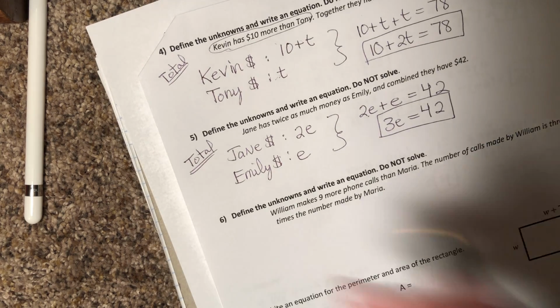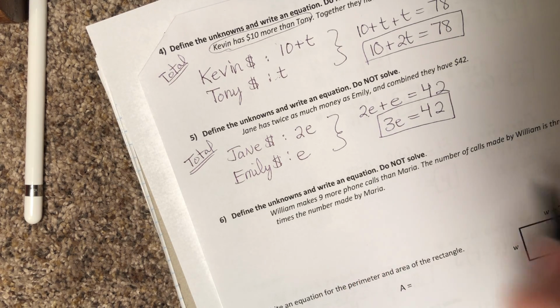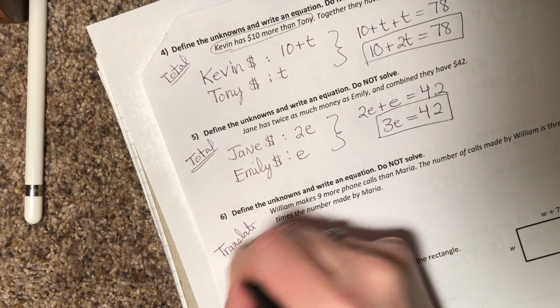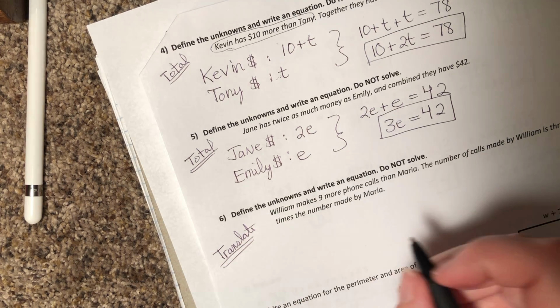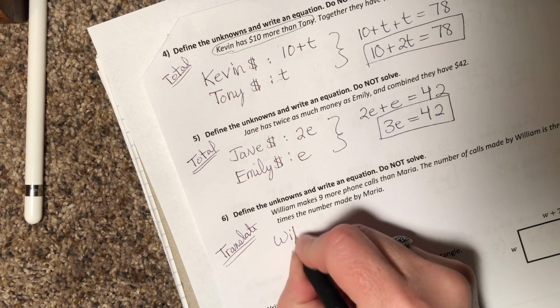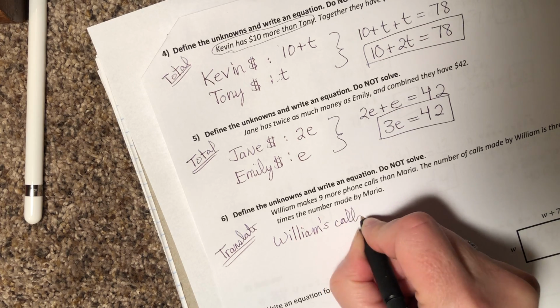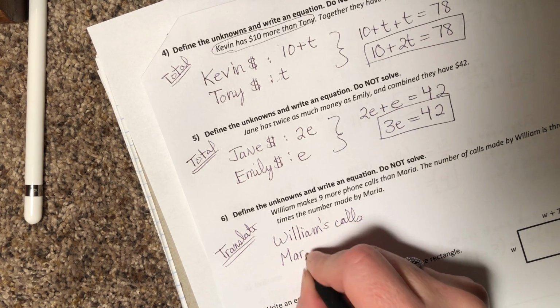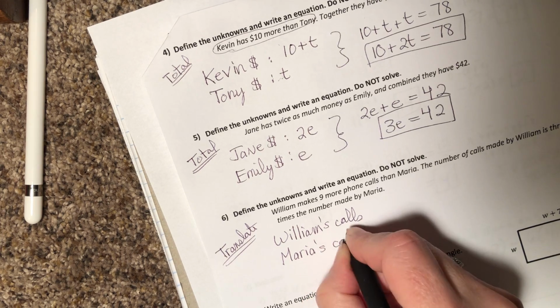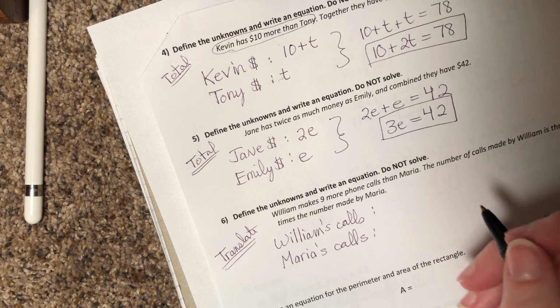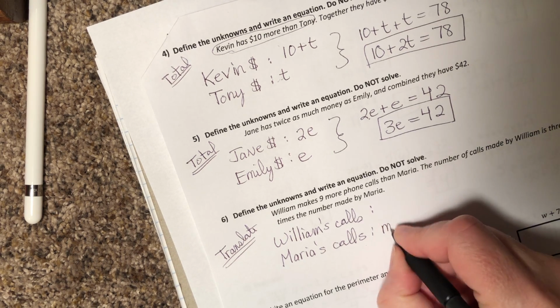Okay, number 6. William makes 9 more phone calls than Maria. The number of calls made by William is 3 times the number made by Maria. That means this is a translate problem. So I'm going to go ahead and set up my unknowns as usual. William's calls, Maria's calls, and then I've got, all right, William makes 9 more calls than Maria, so she's the smaller one.